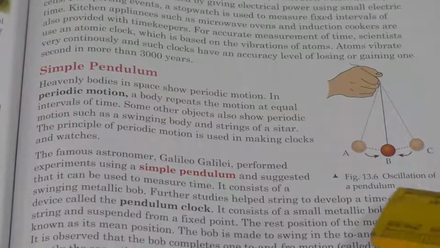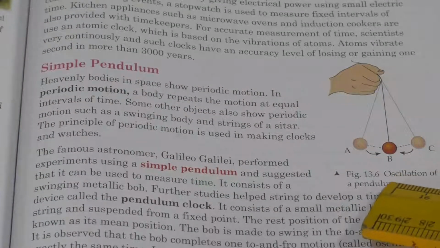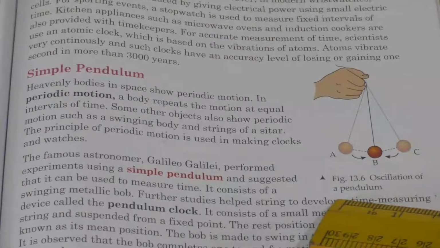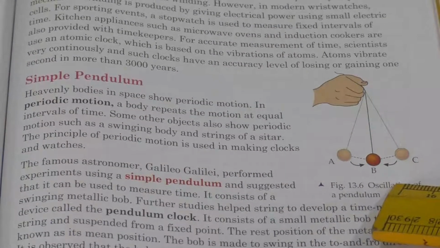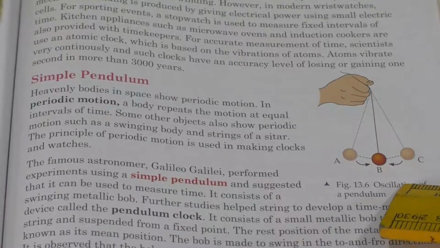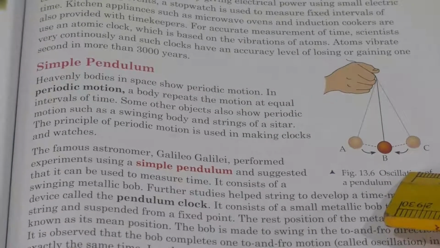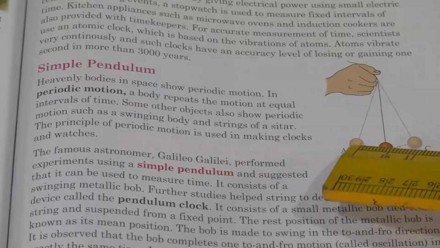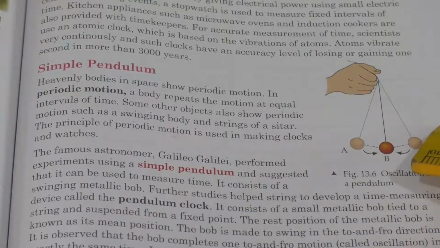Yes, children, you can see the picture for oscillation of a pendulum. This is about the simple pendulum, which is at page number 189. You can see here 3 metal bobs.